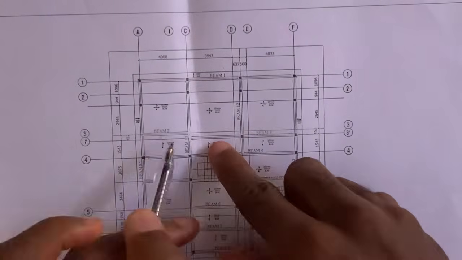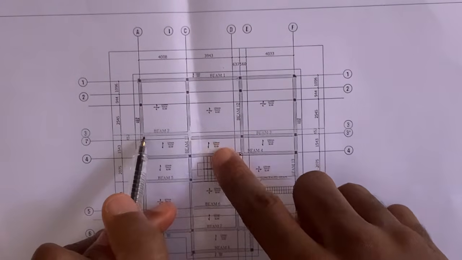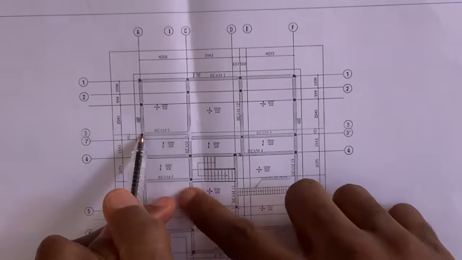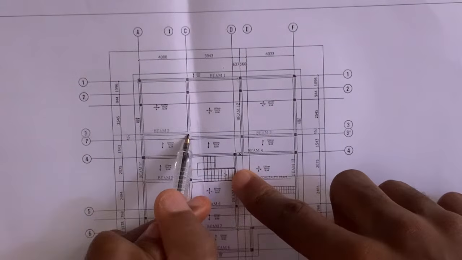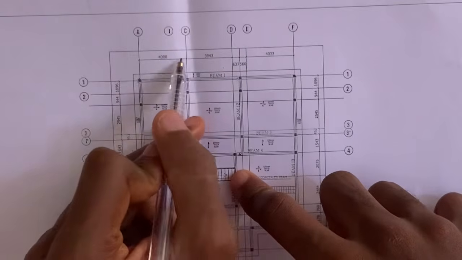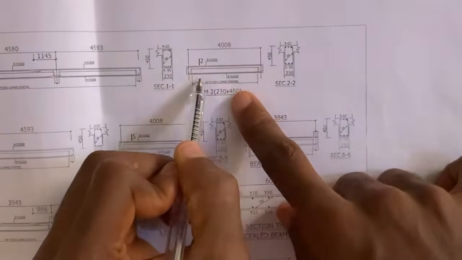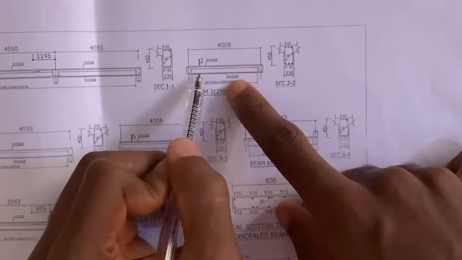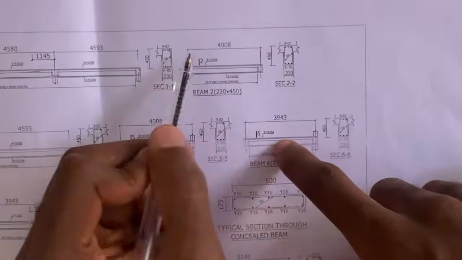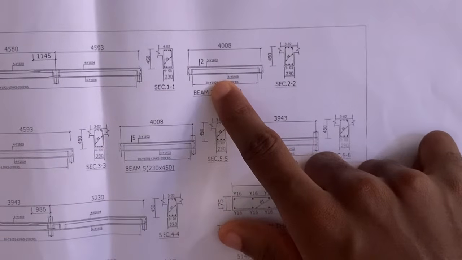Then the center to center dimension from this point, that's from call out A down to this point, which is call out C, you can see the total is 4008. That is the reason why what you have here is 4008 from the center to center dimension. I hope you can understand that.